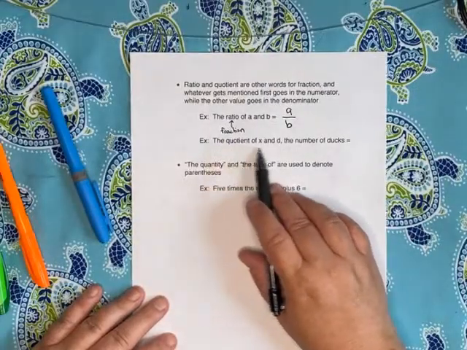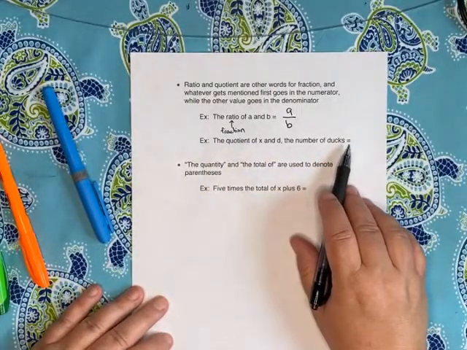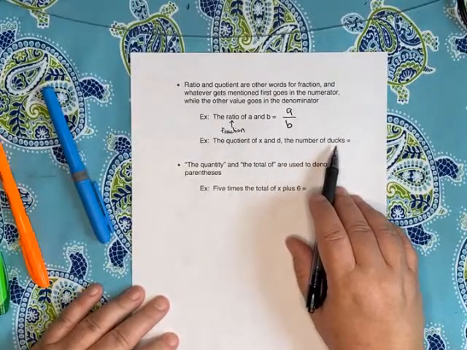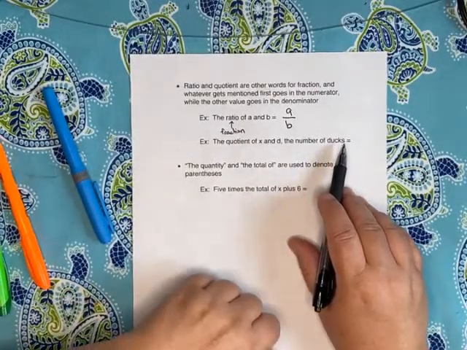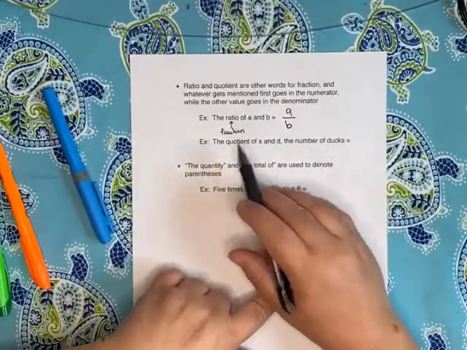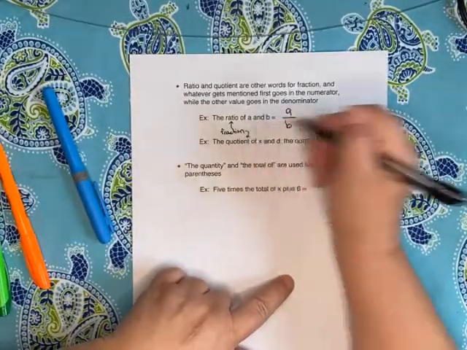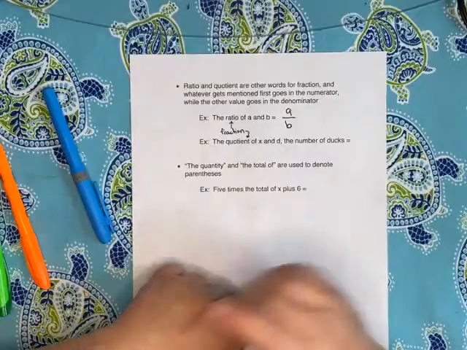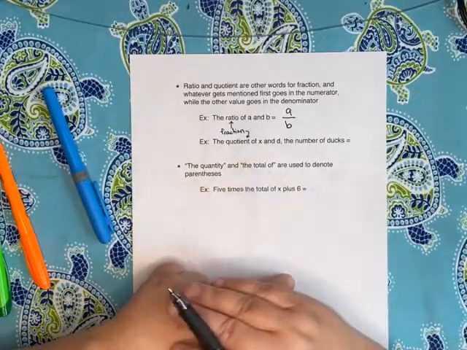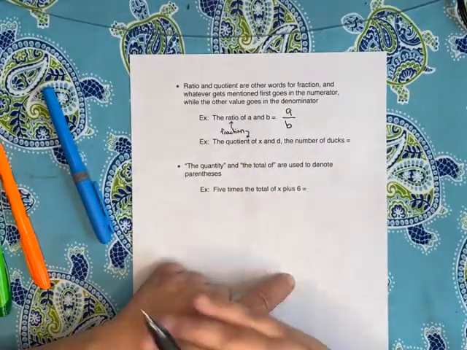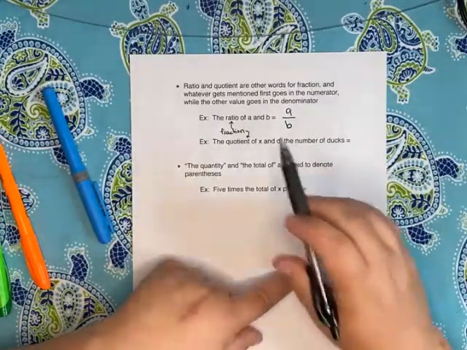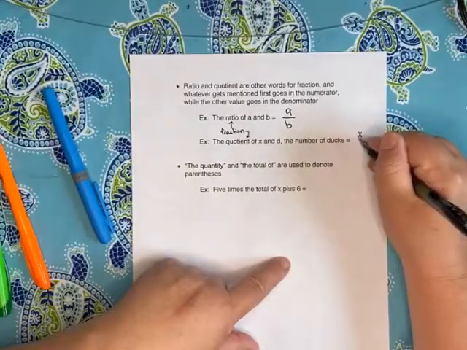Sometimes I'm going to write things just because they make me laugh. The quotient of x and d, which is the number of ducks. I love that for some reason we're doing math with the number of ducks. So quotient, again, means fraction. It technically means division, but in algebra, we write our division as fractions. That might explain why people are wary of fractions, because they're actually kind of secret division. So the quotient of x and d is x over d.